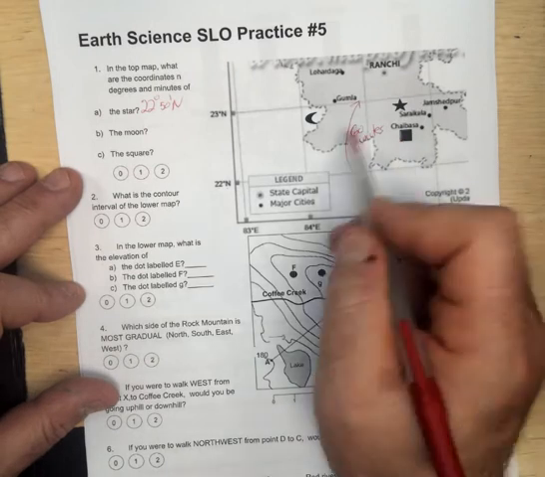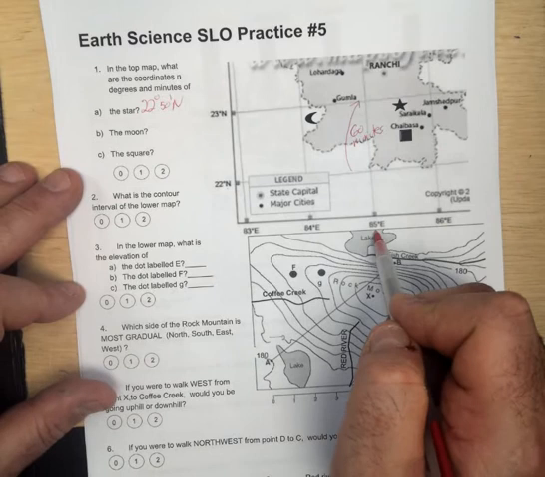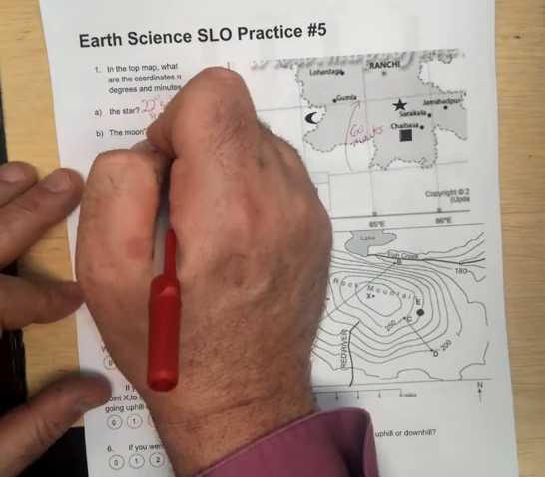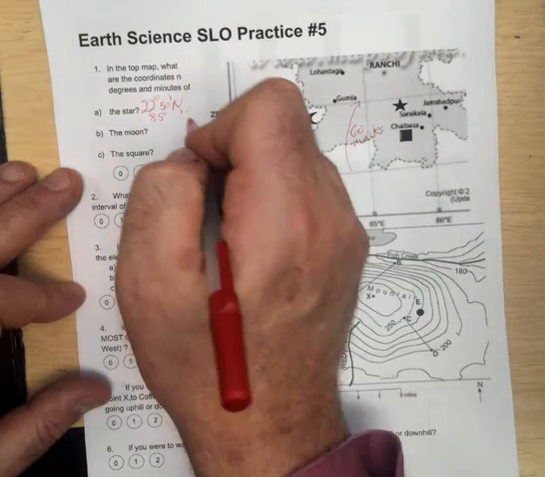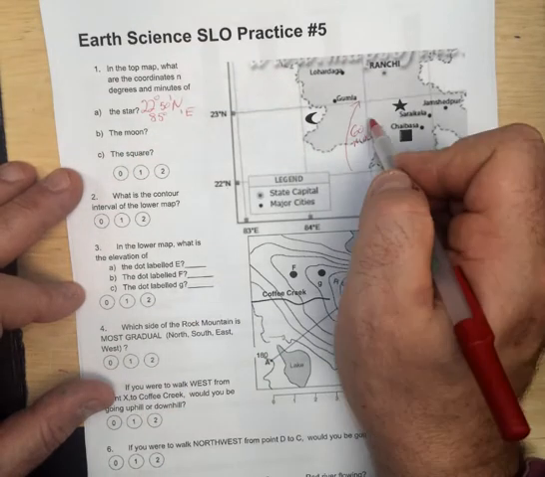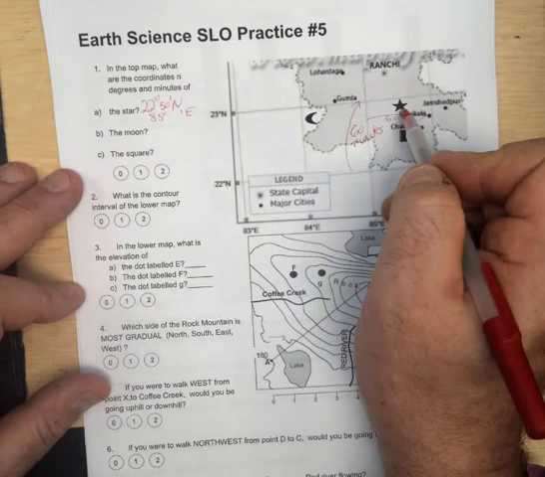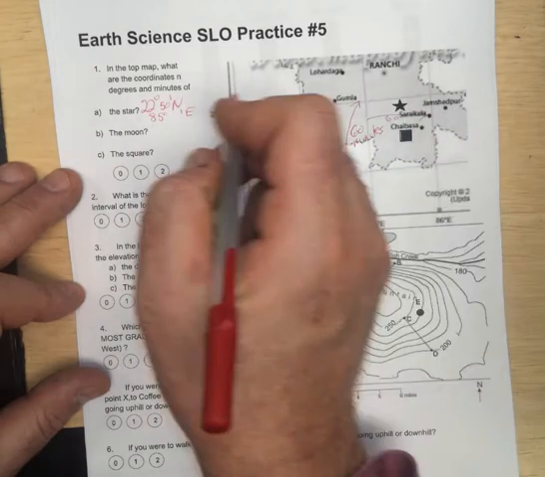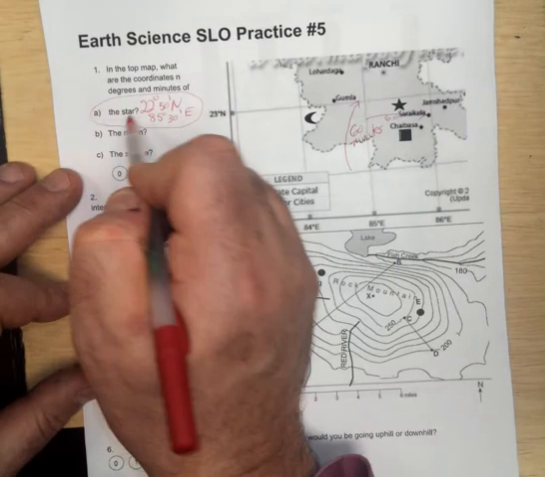Now left and right. It is somewhere between 86 and 85. So it's more than 85, less than 86, 85 degrees, something minutes, and this is to the east. We got to figure out what the minutes are. To go from one side to the other is 60. And this looks to me like it's in the middle. So I'm going to say 30 minutes. And there's my answer for the location of the star.